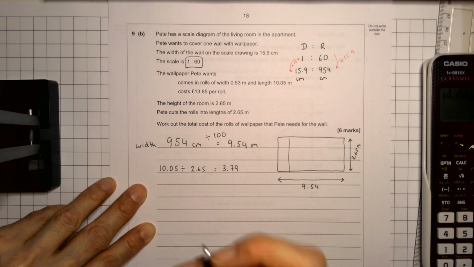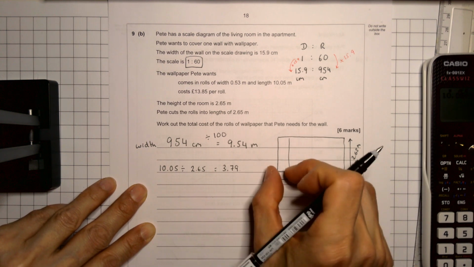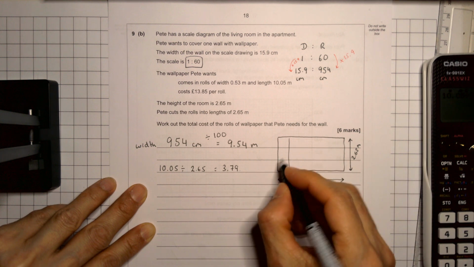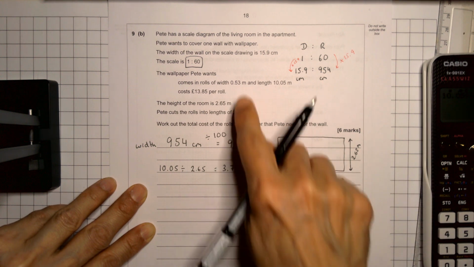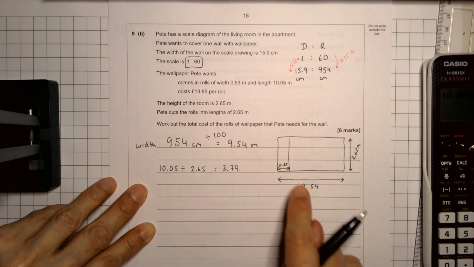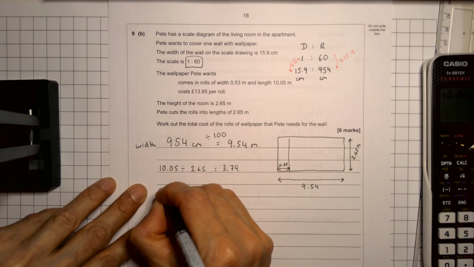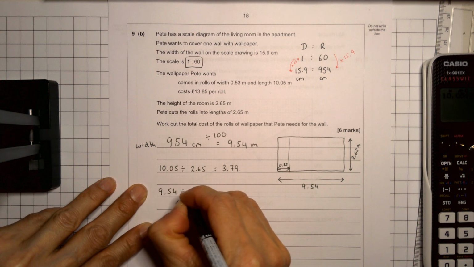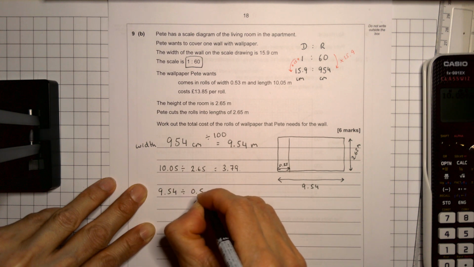Okay. What else do I need to know? Well, I need to know how many of these I need going in this direction. Each of these, they tell me, is 0.53, and I want to know how many of those fit in here. So I'm going to say 9.54 divided by 0.53.